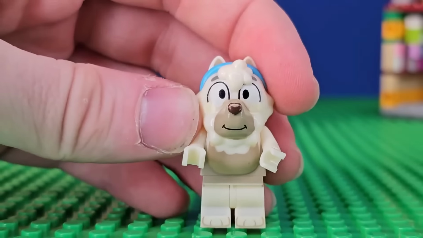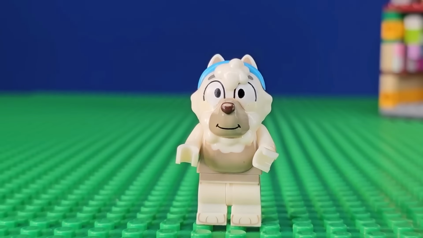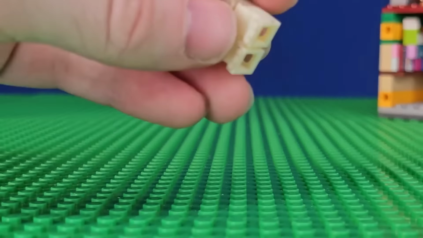All right, there's Judo. She's Bluey's next door neighbor, and she is kind of bossy. And she's a Chow Chow, which is a type of dog.